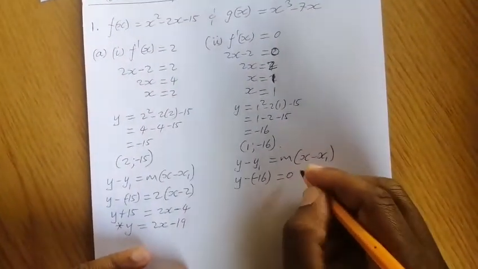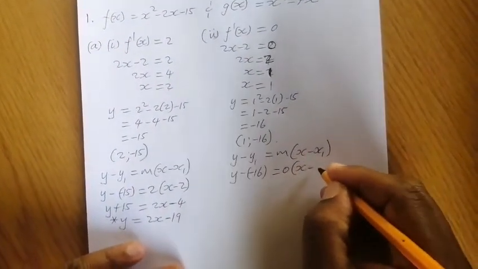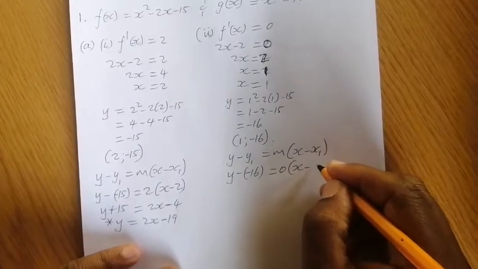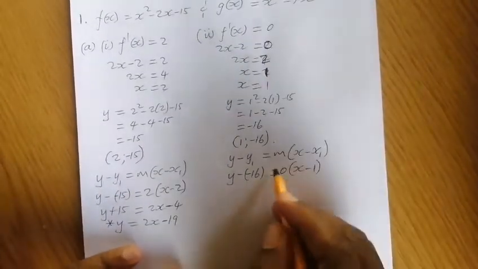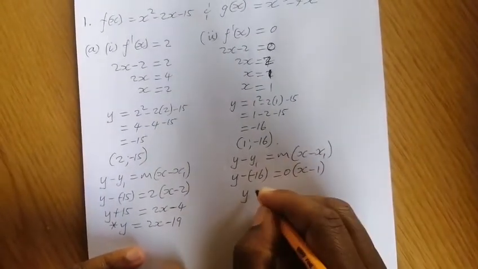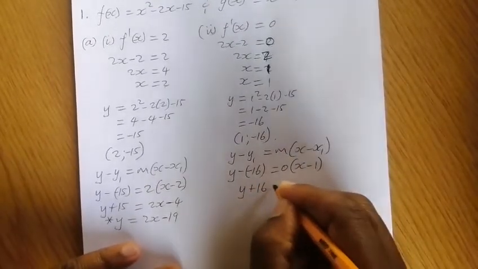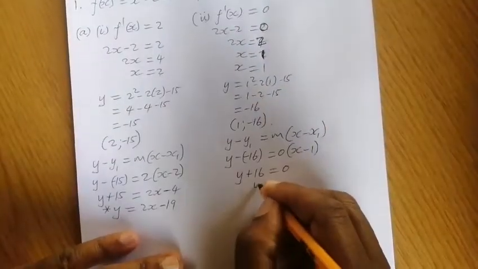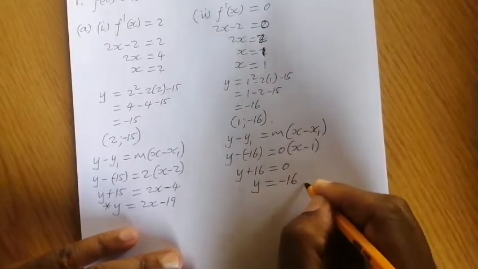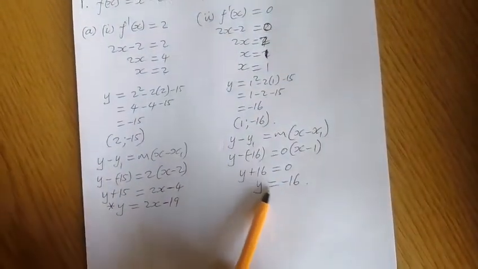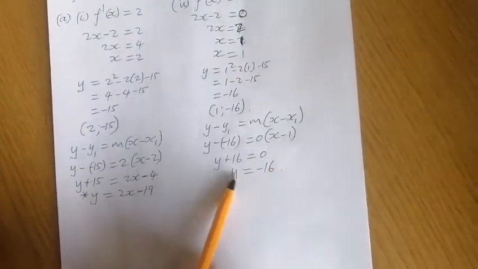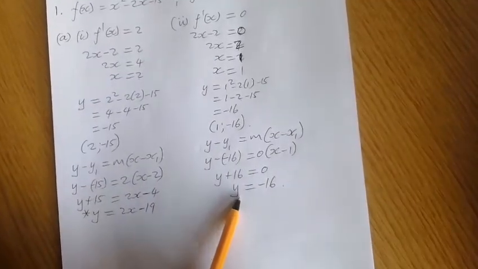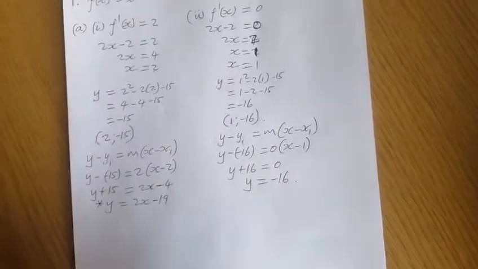So it's 0 multiplied by x minus, what is the x value? It's 1. So we multiply there, then we have y plus 16 is equal to 0. So our y is actually minus 16. There we are. This now is showing us that this is a tangent at the turning point.